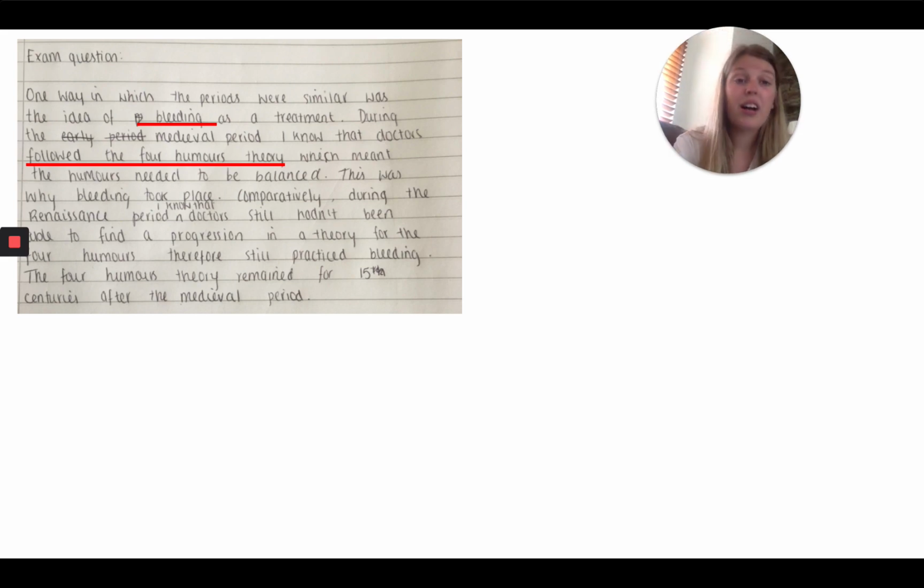So I really like that, and that's a really top level approach to the question, stating that bleeding happened because doctors believed in the 4 humours theory. So doctors followed the 4 humours theory, which meant that the humours needed to be balanced. This was why bleeding took place.